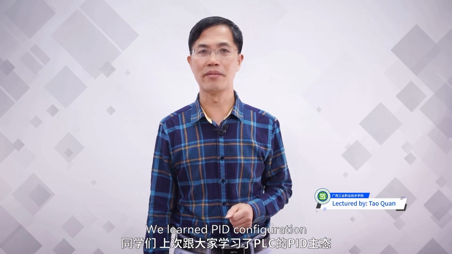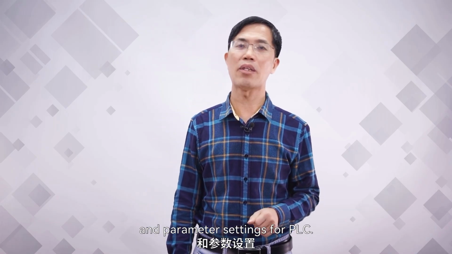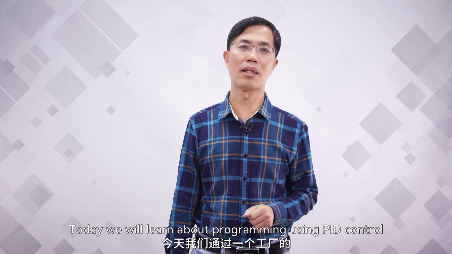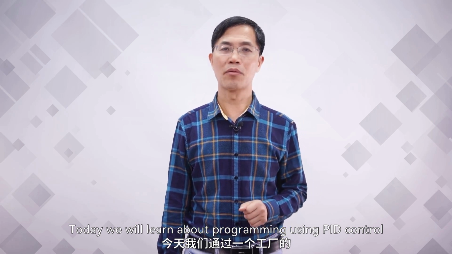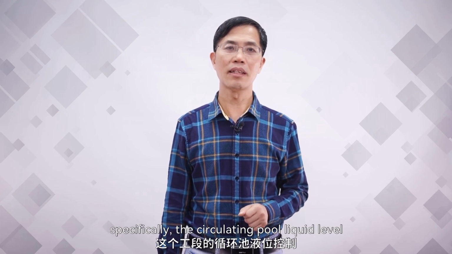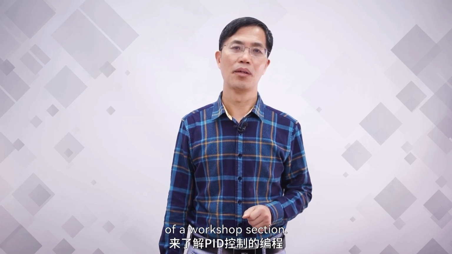We learn PID configuration and parameter settings for PLC. Today, we will learn about programming using PID control through a factory sewage treatment, specifically, the circulating pool liquid level of a workshop section.